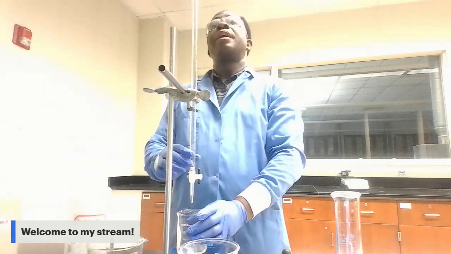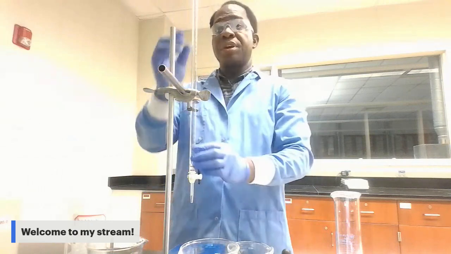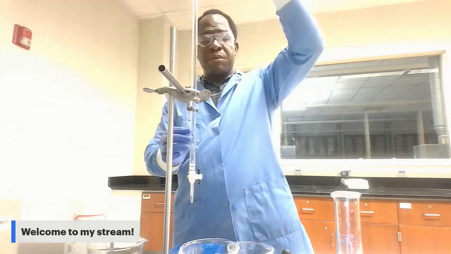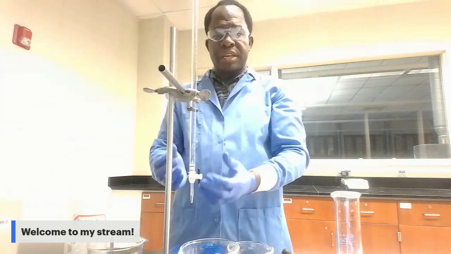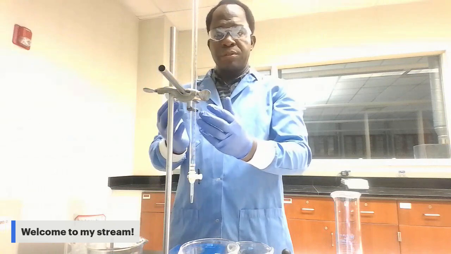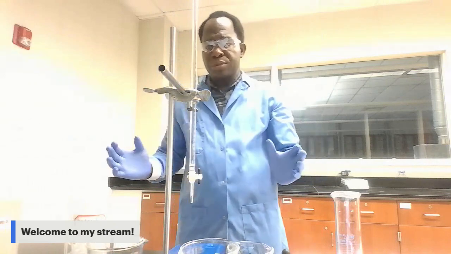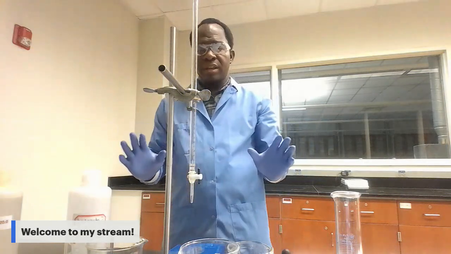So I just drained out my HCl. Next thing to do is to get the burette, fill it up with water, and drain the water out. That's the easiest way to clean your burette. So when you're done cleaning up, you're then done with the lab.